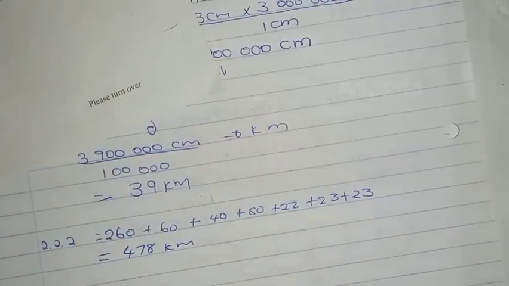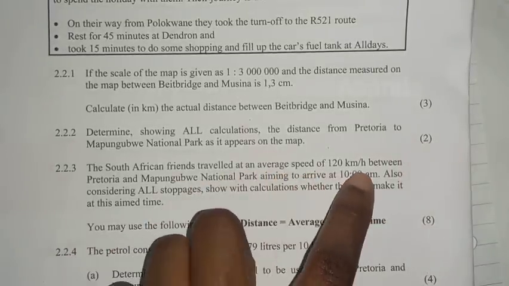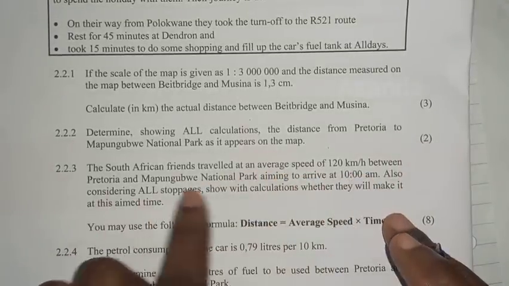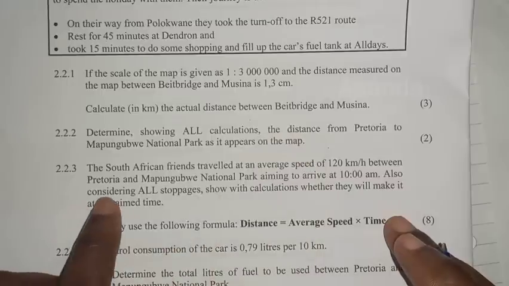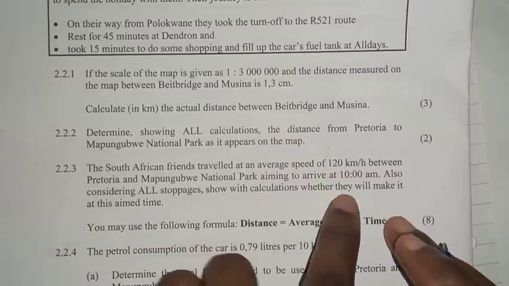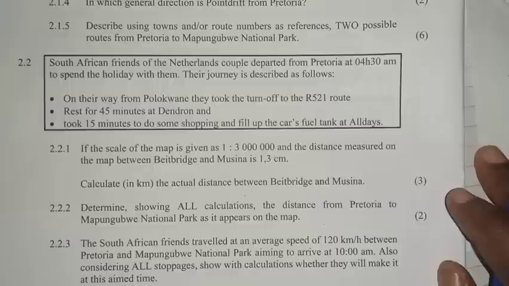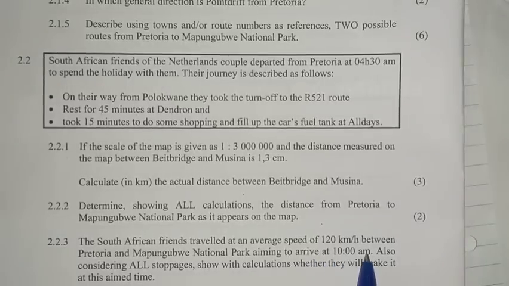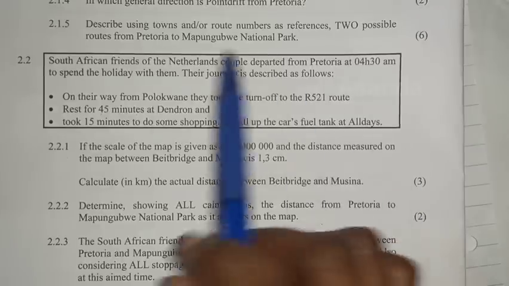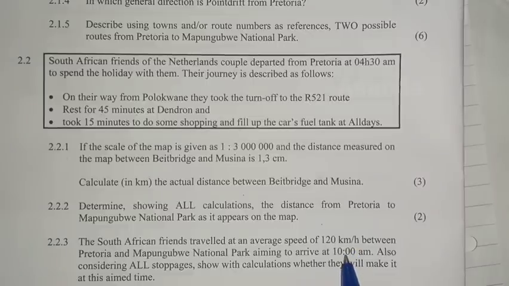478 kilometers, right? The South African friends traveled at an average speed of 120 kilometers per hour between Pretoria and Mapungubwe National Park, aiming to arrive at 10 a.m. Also, considering all stoppages, show with calculations whether they will make it at this aimed time. I know here it says they are aiming to arrive at 10 a.m. But what time are they starting and how long are they taking, right? So they started at 4:30 and they want to get there at 10 a.m.